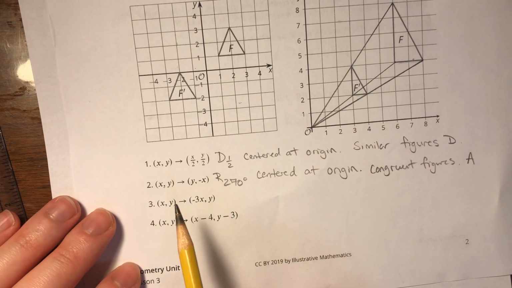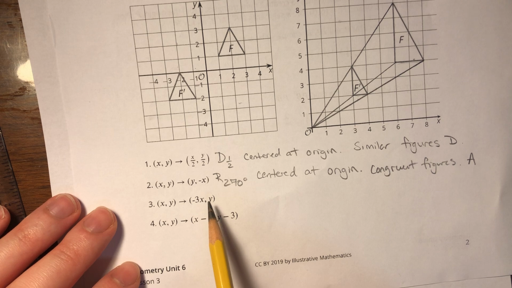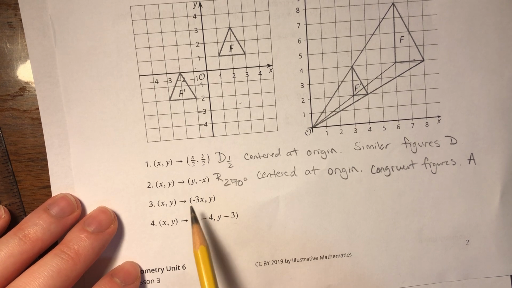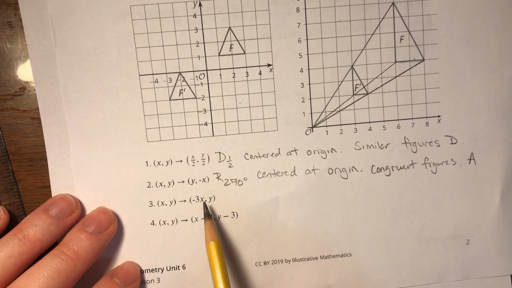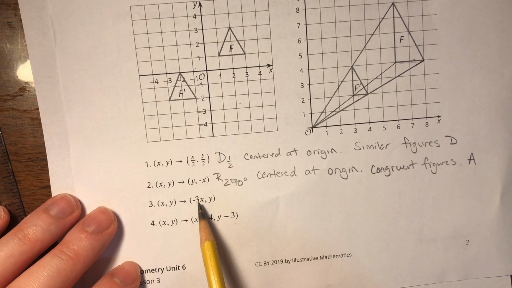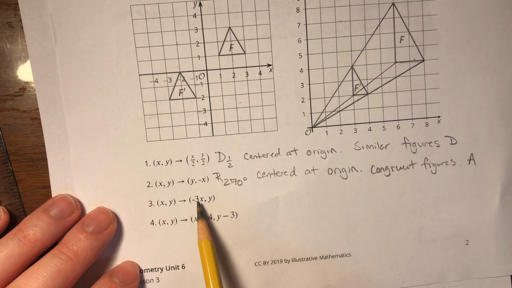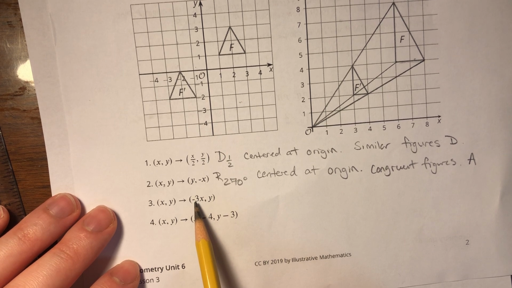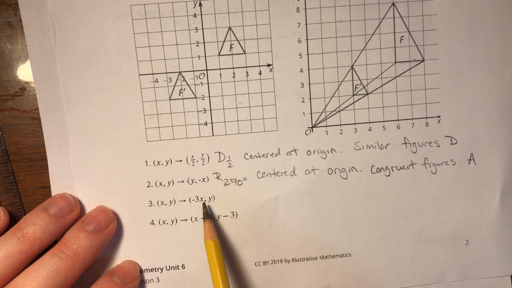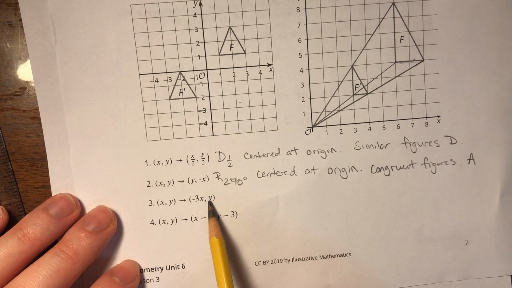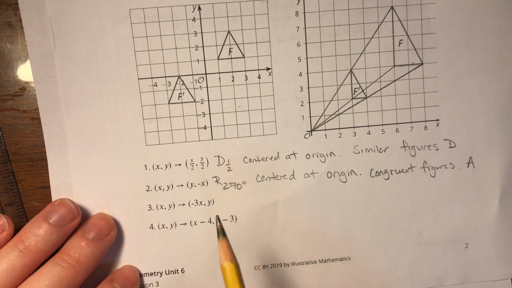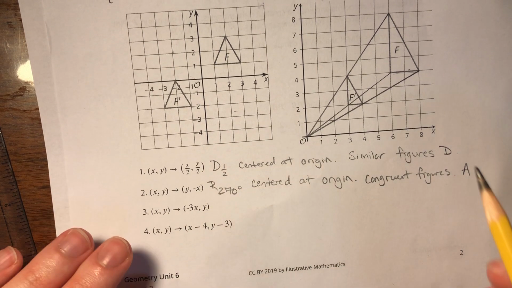All right, so for choice 3, we're multiplying one coordinate by -3. So we have no rule that allows us to only multiply the x coordinate by a scale factor of -3. If they were to dilate it by a scale factor of -3, centered at the origin, we have to multiply that y by -3 as well. So I already know that there's no rule associated with this.